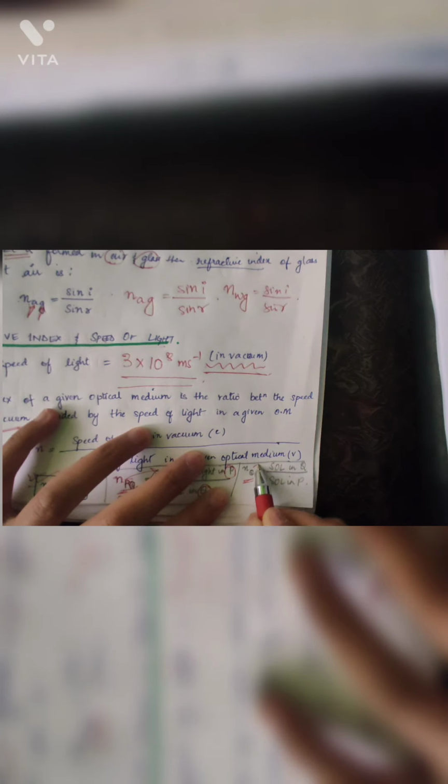However, if it is n Q P, then it will be the speed of light in Q divided by the speed of light in P. This is very important.